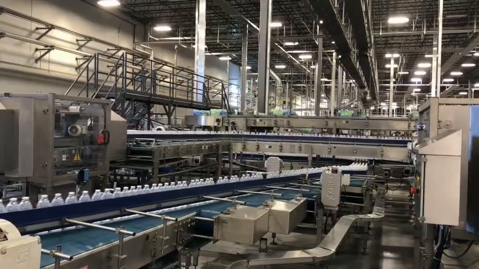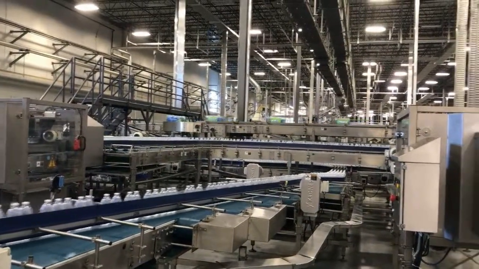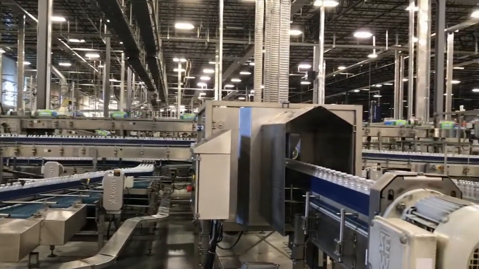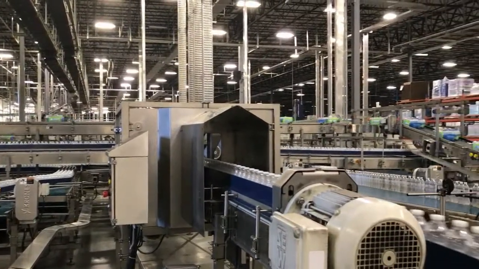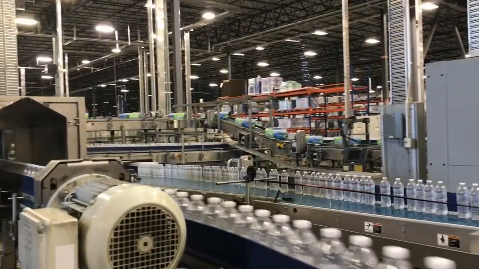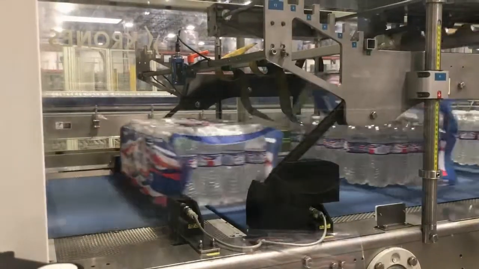Module 3. Safe Quality Food. Now that we know about food safety and food quality, we will learn about Safe Quality Food, or SQF. SQF is a certification that many of our customers, such as Walmart, Costco, and Publix, require us to have. Our SQF certification exceeds FDA standards.